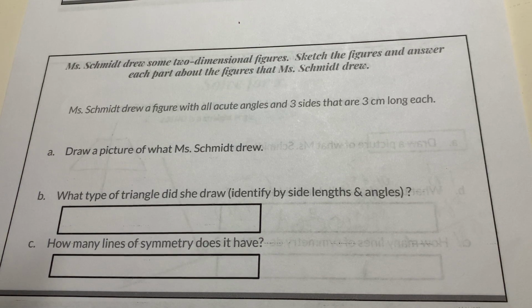All right, let's go ahead and look at this next one. I drew a figure with all acute angles and 3 sides that are 3 centimeters long each. Draw a picture of what I drew. Identify the type of triangle by both side length and angles, and tell me how many lines of symmetry it has.